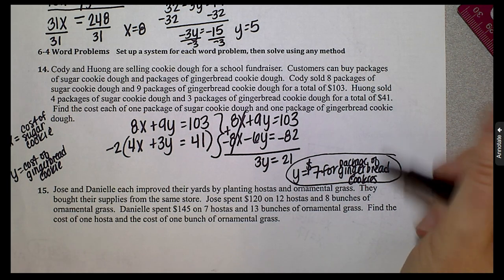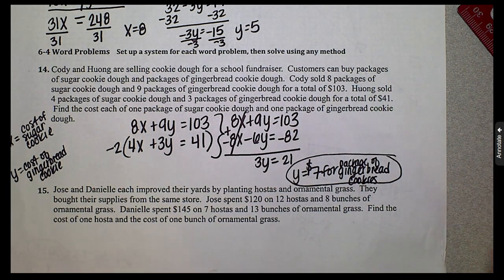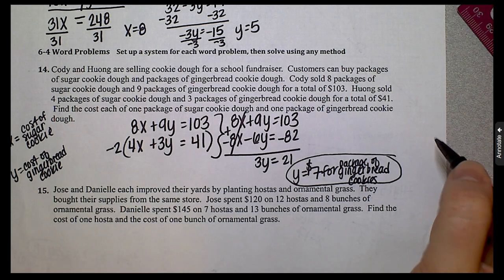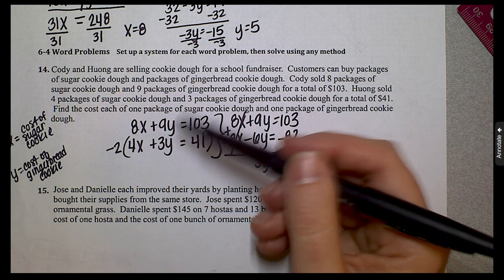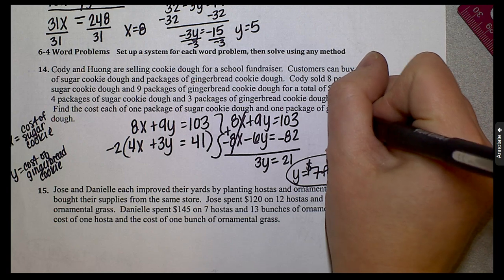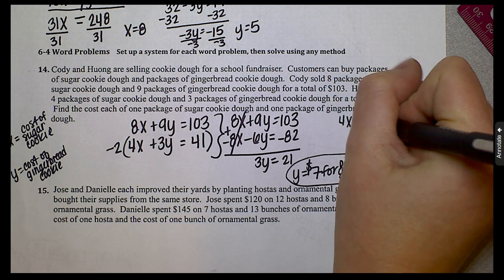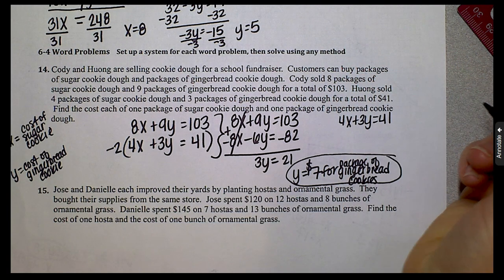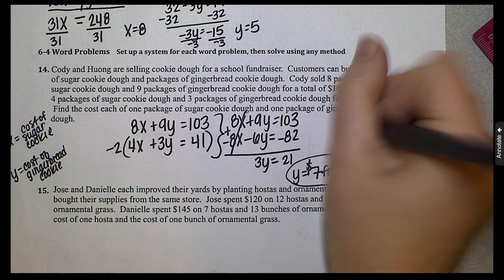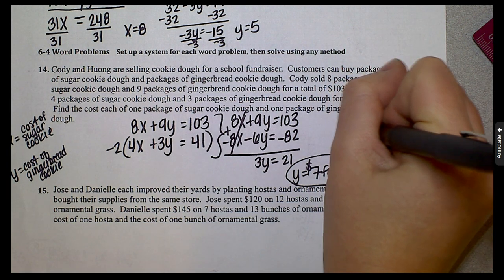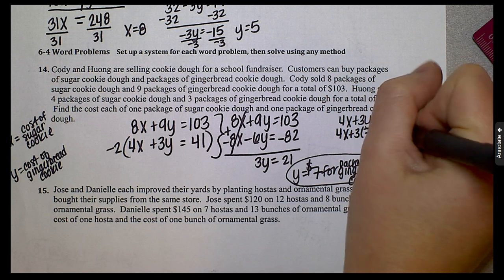You don't necessarily need to write these as a point. We just need to find both of them. So let's find out what the sugar costs. Go back to an original. I'm going to go to that second one, the 4x plus 3y equals 41. You can go to either because, once again, no matter where you plug it in, we should get the same answer. We know that y is 7.